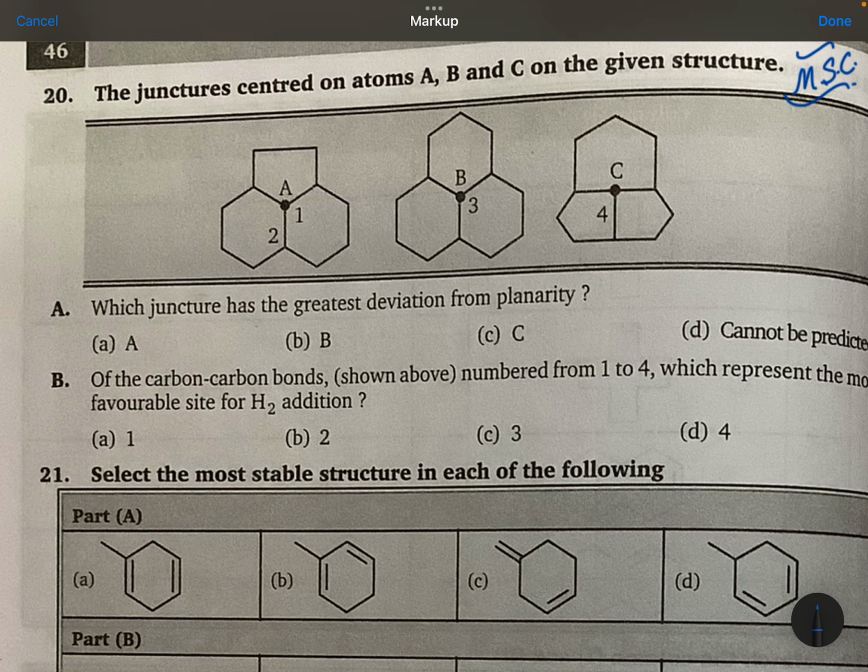Let's see a few questions. The junctures centered on atoms A, B, C on the given structure. He is asking which juncture has the greatest deviation from the planarity?